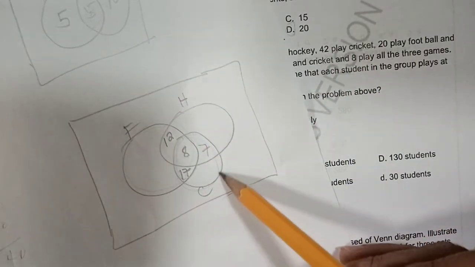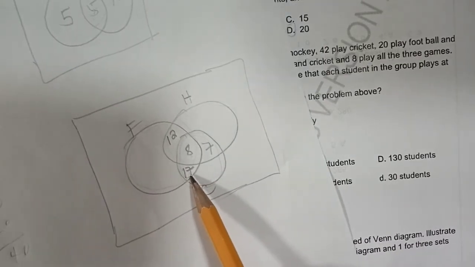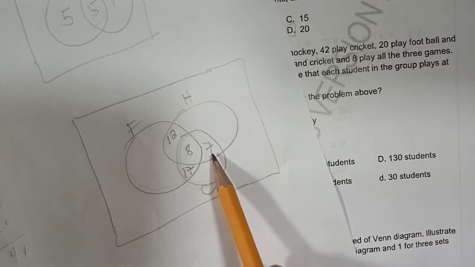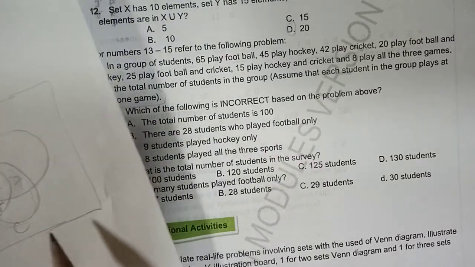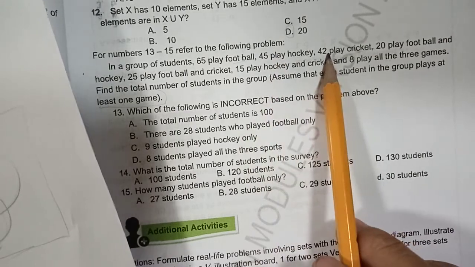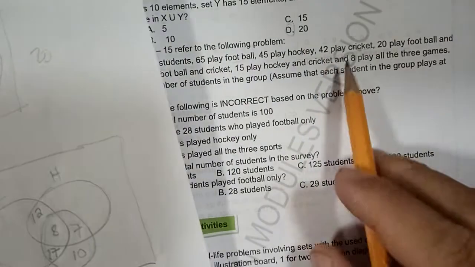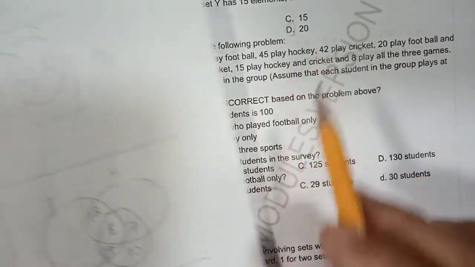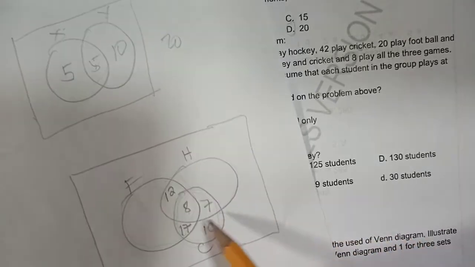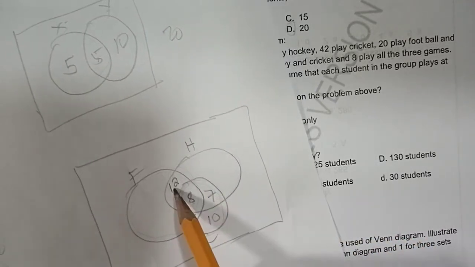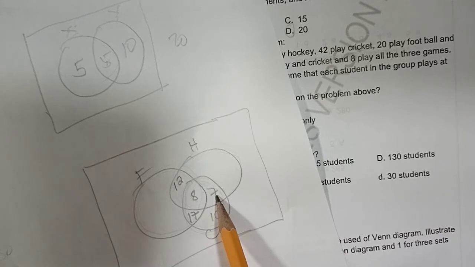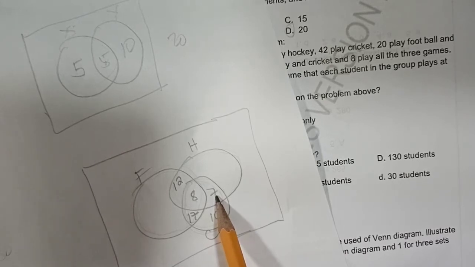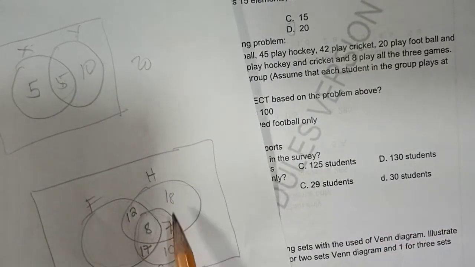Now next, 42 play cricket. So for cricket, this is 42. So 8 plus 17, it's 25. 25 plus 7 is 32. And what is lacking to 32 to get 42? It's 10. 10 for cricket. Now next, 45 play hockey. There is 12, 8, and 7 already. 12 plus 8, 20 plus 7, 27. What is lacking to 27 to get 45? It's 18. So this is 18.